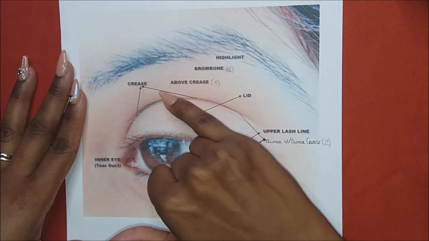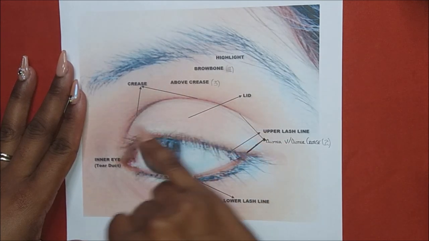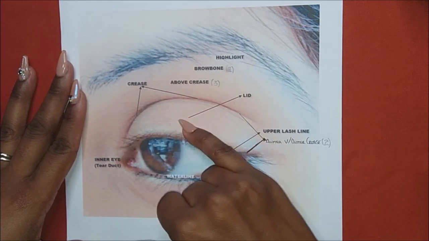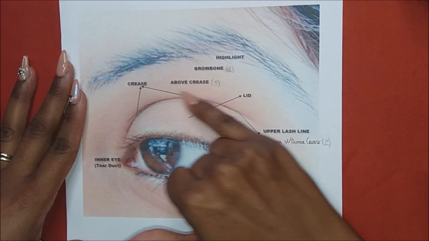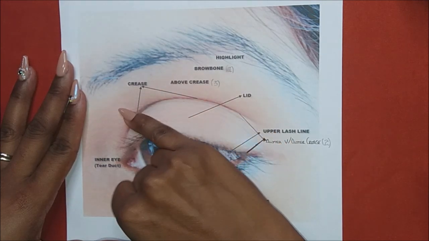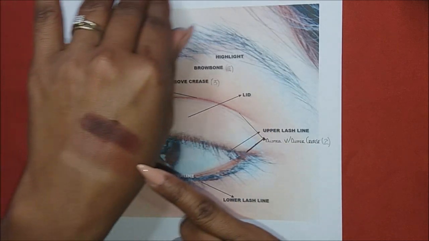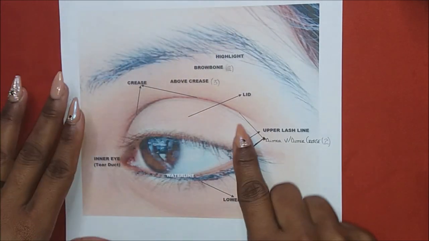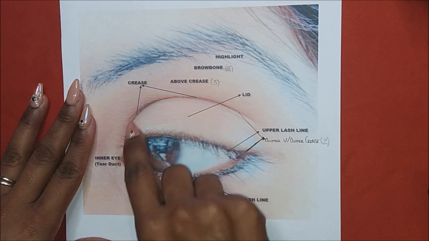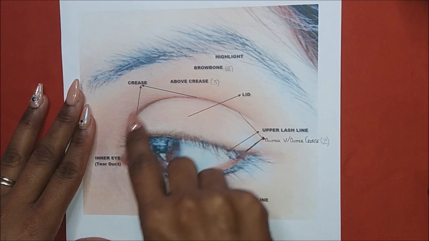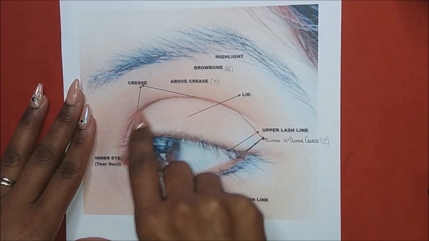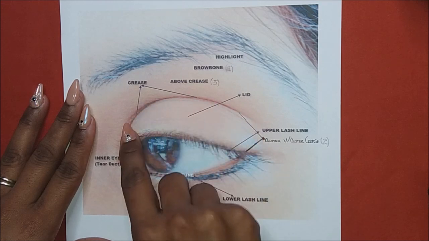That area is called the crease. No matter the folds of the skin here, this area will always remain your crease. So when you're placing your crease shade, which will be this one here, for example, you must remember to always place it in that area. Hooded lids are not. This area is your crease.